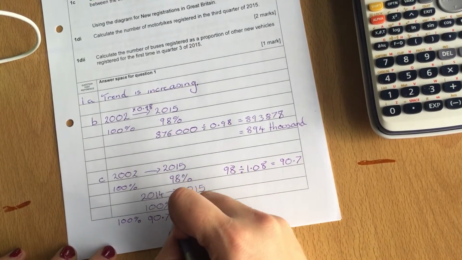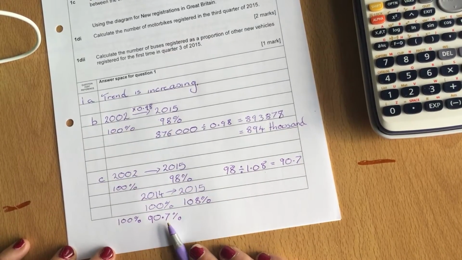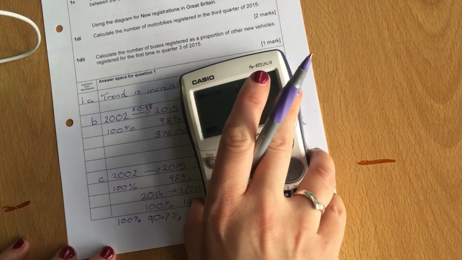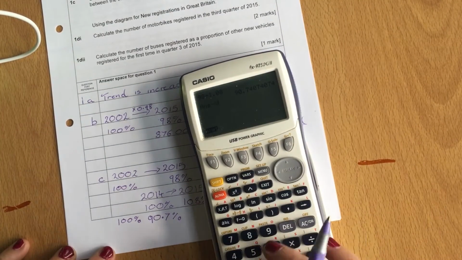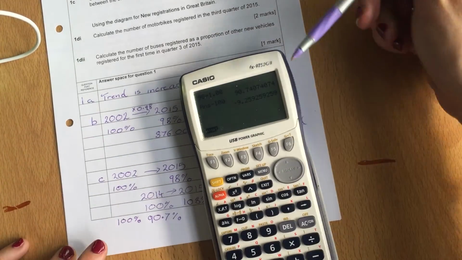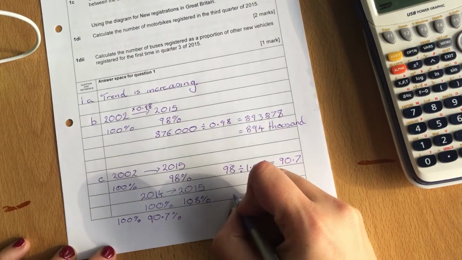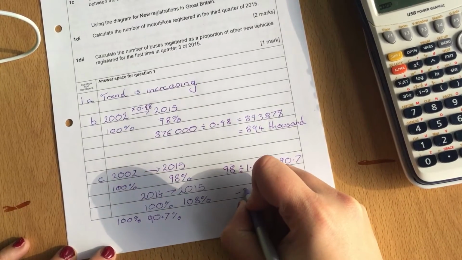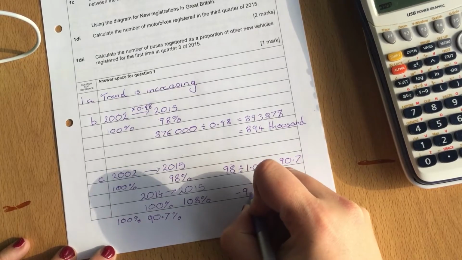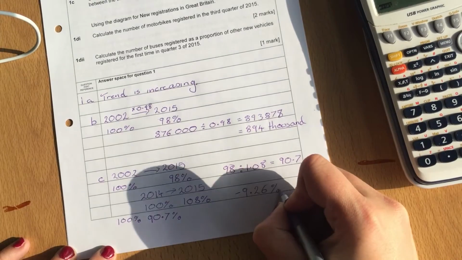So if we go from 2002 to 2014, that actually ends up as going from 100% to 90.7. So our percentage change is going to be the difference between those two. So we have decreased by 7.26%. So we've got a percentage change of 9.26%.